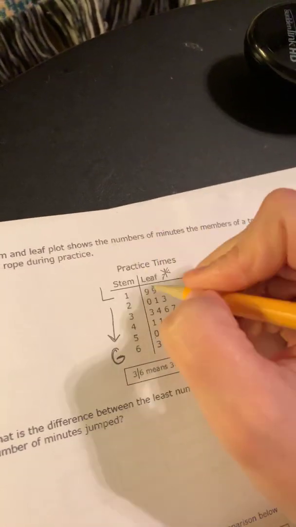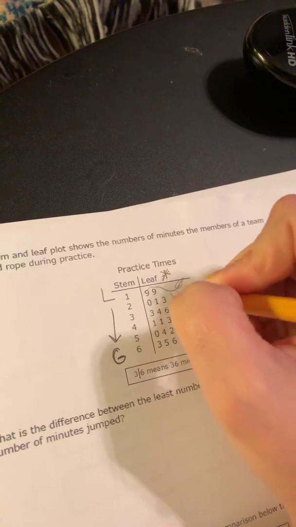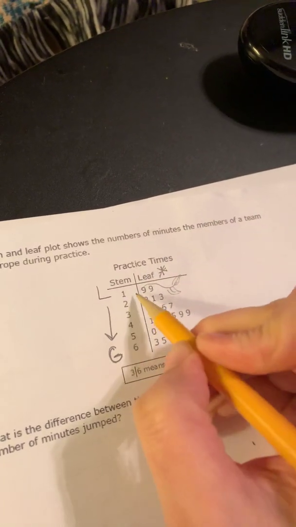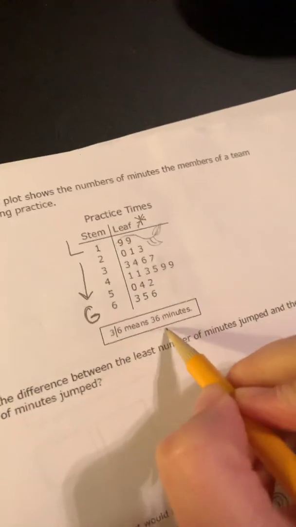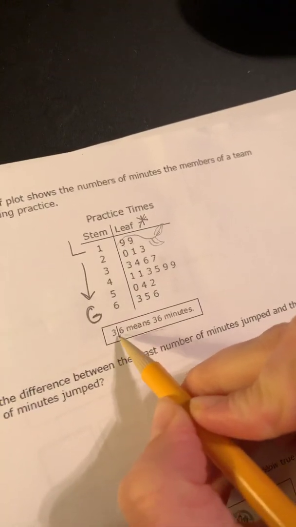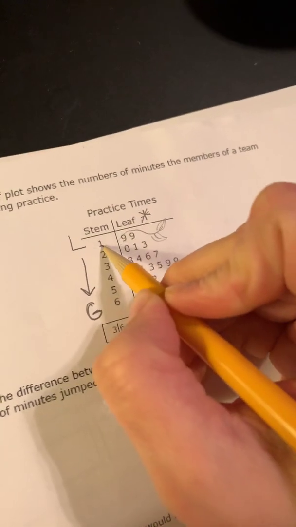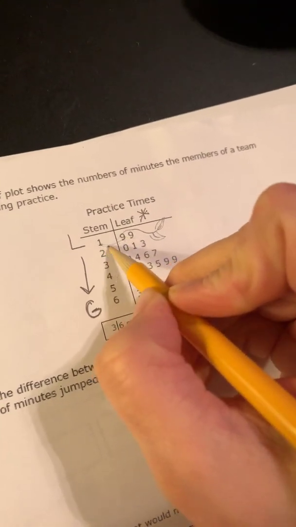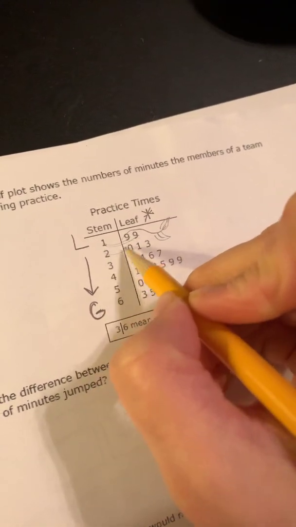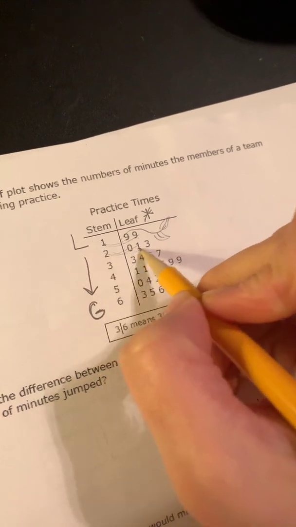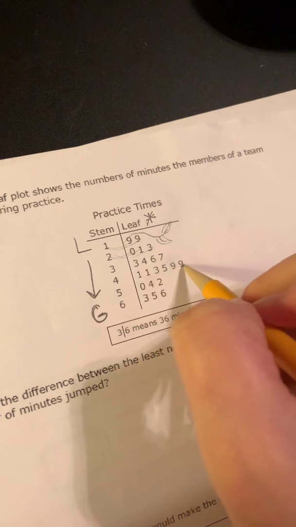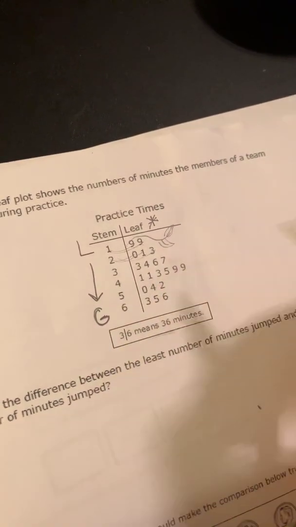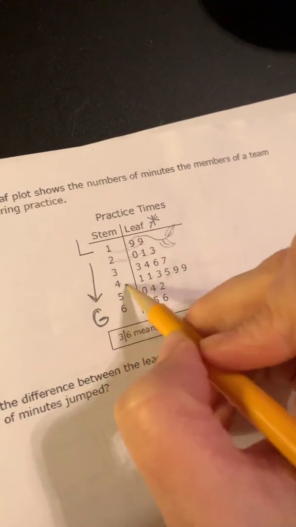Why? Well, one, the leaves are prettier than the stems. But also because when you count these nines, you're already counting the stem, because looking at the key, number, stem, number means 36. So let's read these. This is 19, 19, 20, 21, 23, right. And we can see frequency. What does that mean? Yeah, how frequently do you see the number 49? 2 times. Good.